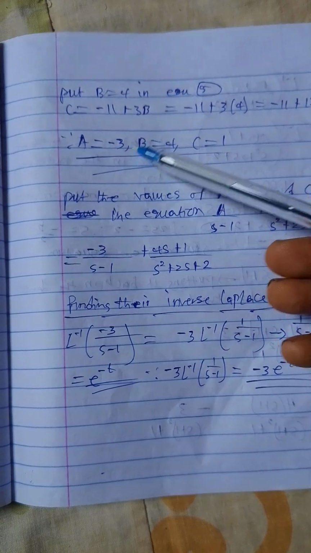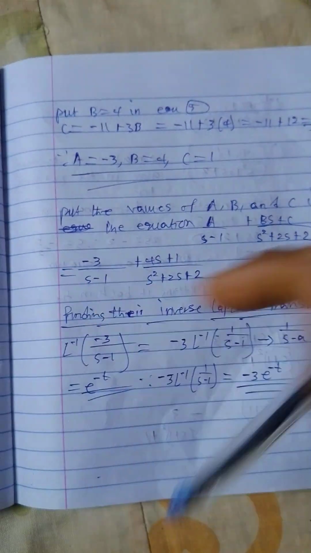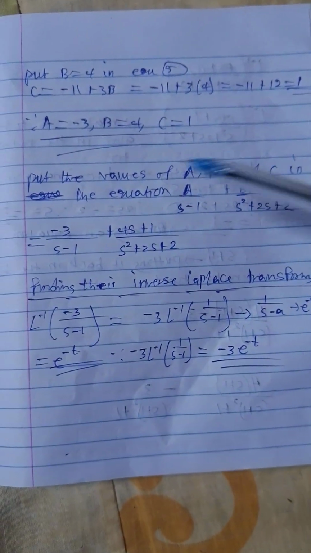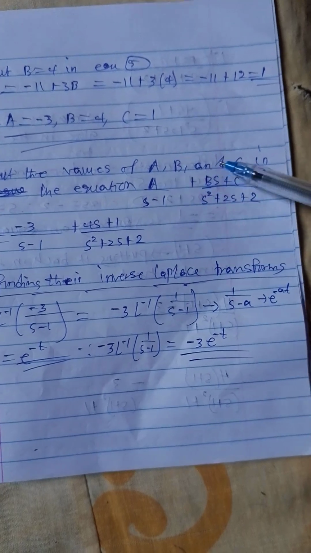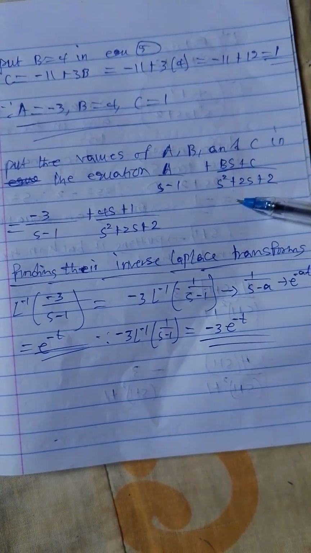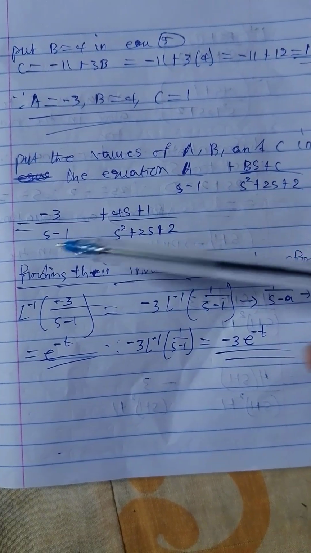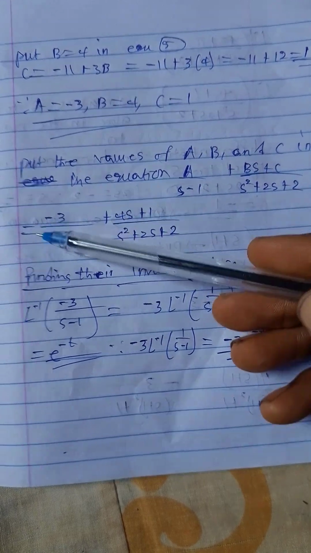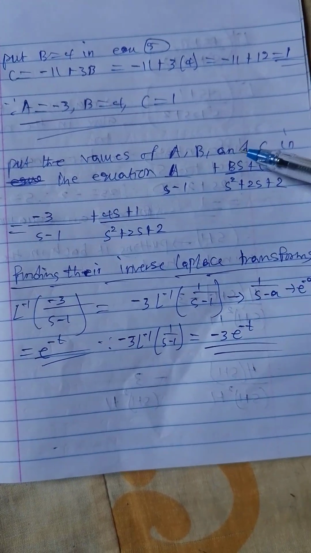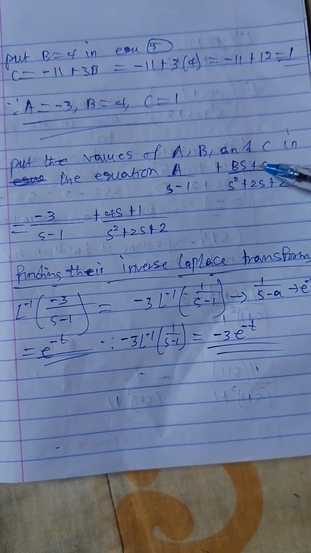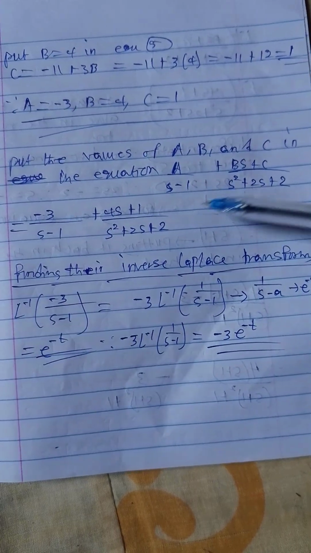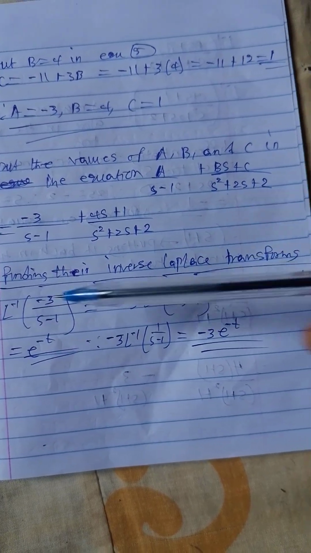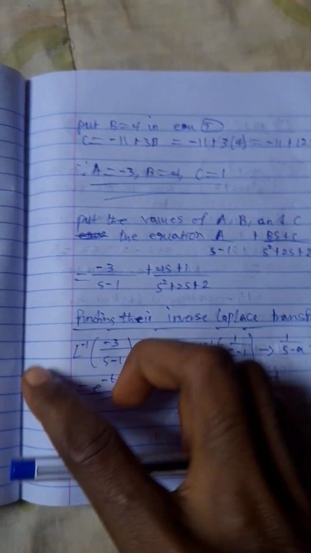So therefore a is minus 3, b is 4, c is 1. Now put the values of a, b, and c in the equation: A over x minus 1 plus (bx plus c) over x squared plus 2x plus 2. Which is equal to minus 3 over x minus 1 plus (4x plus 1) all over x squared plus 2x plus 2. Now finding their inverse Laplace transforms.